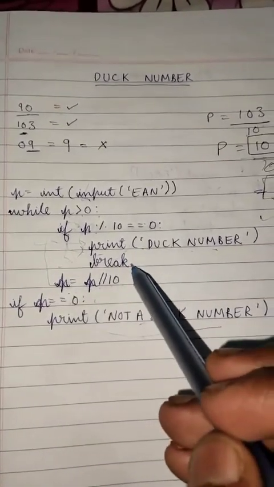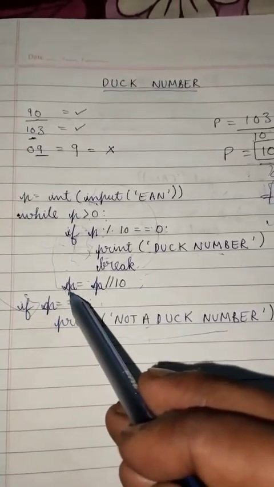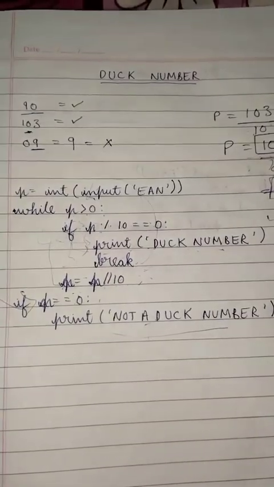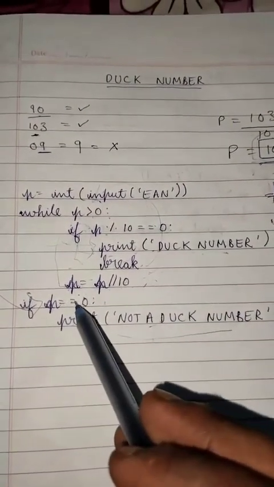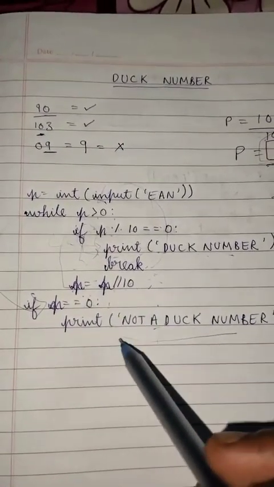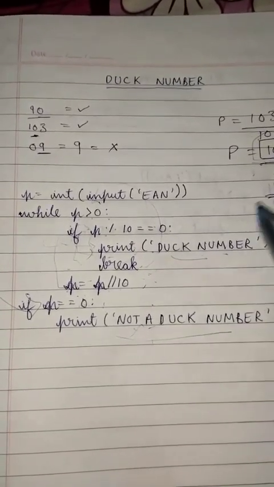But here, after the break statement, it is coming out of the loop, and we are not running p is equal to p floor division of 10. So basically we are not doing floor division, so the value of p is 10 only. And as p is not equal to 0, as 10 is not equal to 0, it will not run the if statement, but it will just give the output as duck number.